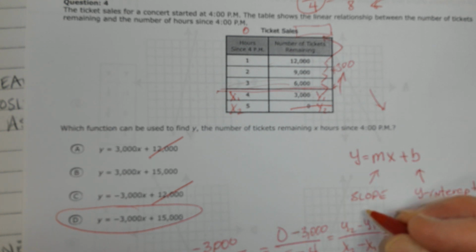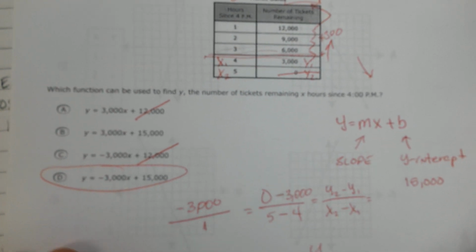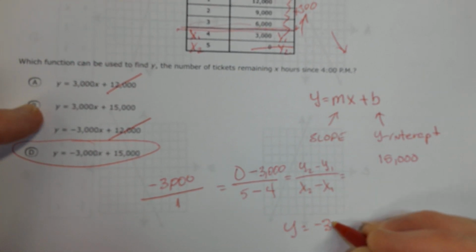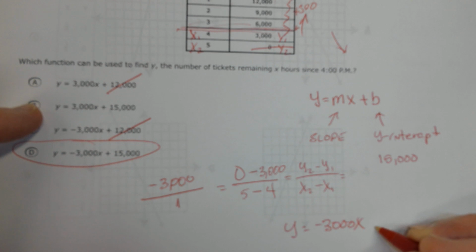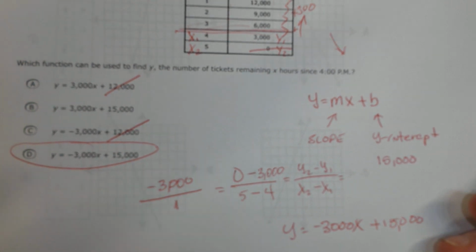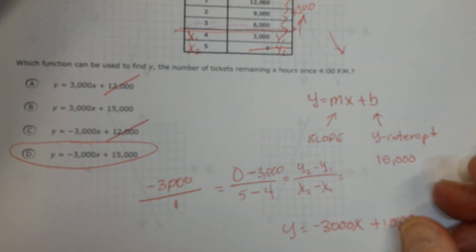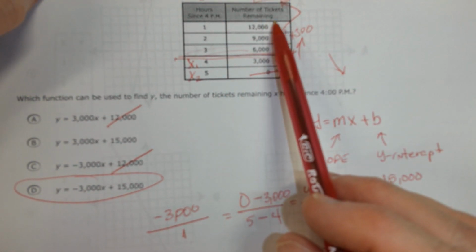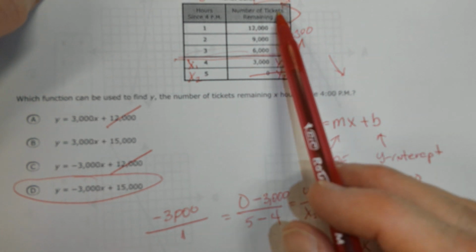So my slope, y equals negative 3,000x plus 15,000. That is to say that for every hour that goes by, the number of tickets sold is 3,000. They continue to go until there ain't no more tickets left.